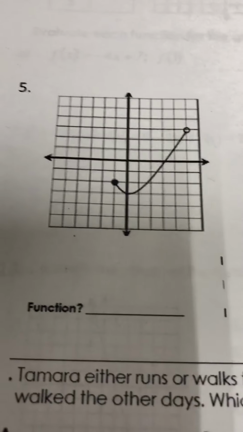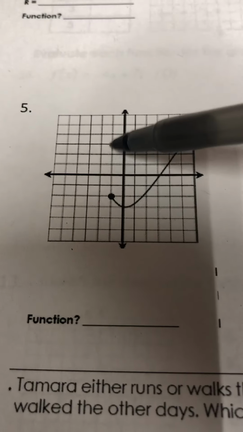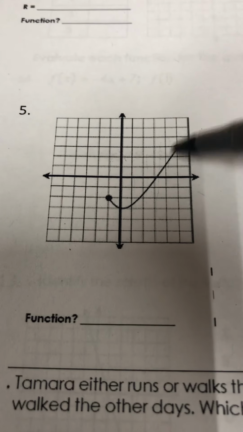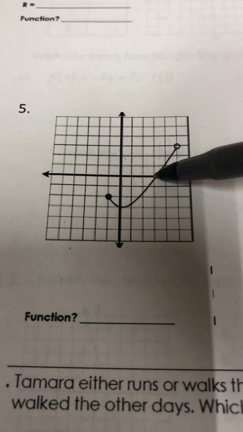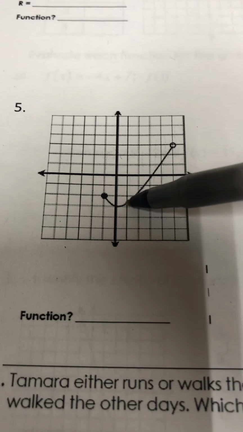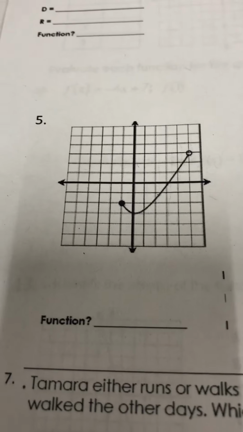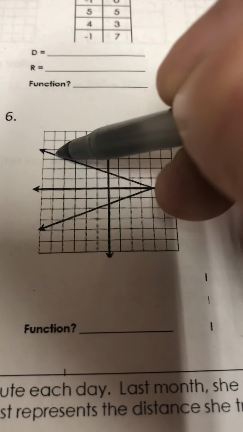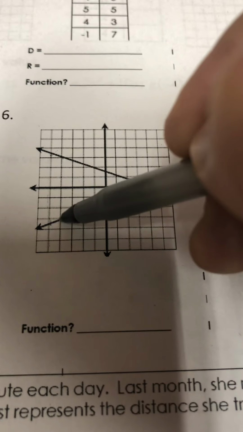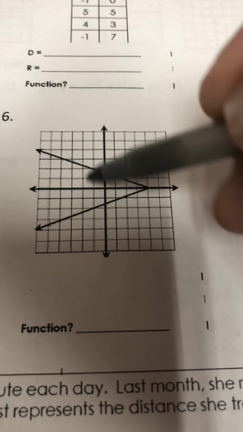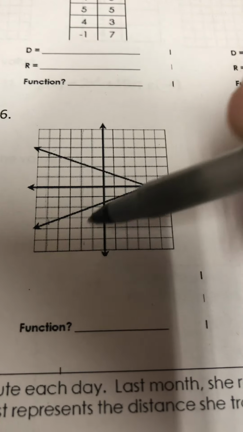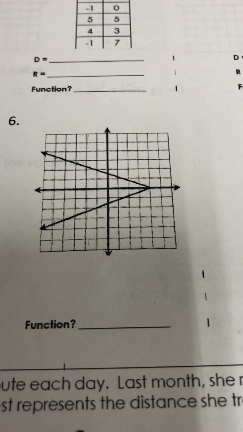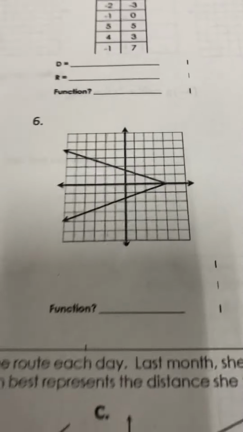When we're looking at graphs, remember the vertical line test. We're going to take a look at these vertical lines that are on this graph, and if it only crosses at one place each time a vertical line comes down, then yes, it is a function. Take a look at this one. Take a look at these vertical lines. Remember, if it crosses only one place at a time, each vertical line, then it is a function. If it hits more than one time, it is not a function. So you'll have to put your answer for number 6 there.